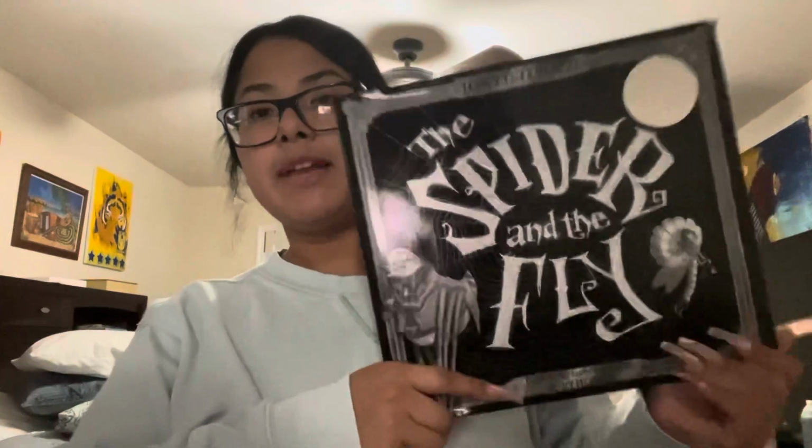Okay, so for today's lesson, we're going to be identifying the 5 elements in the story in the book that I'm going to read to you guys today, titled The Spider and the Fly. So before we start with our reading, we're going to fold the piece of paper that's in front of us. We're going to fold it hot dog style.